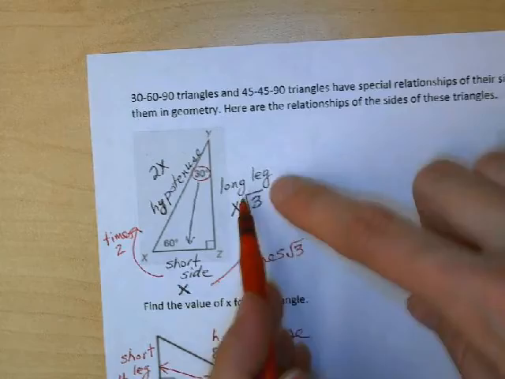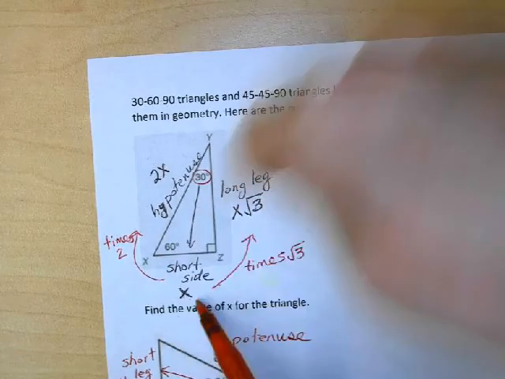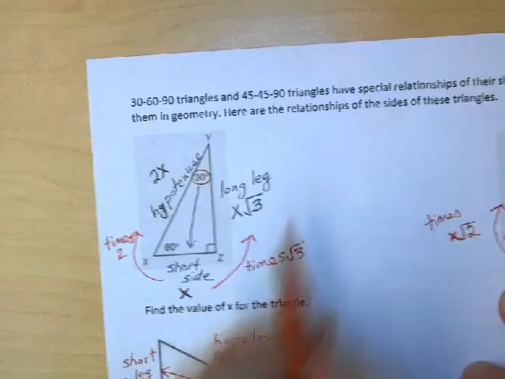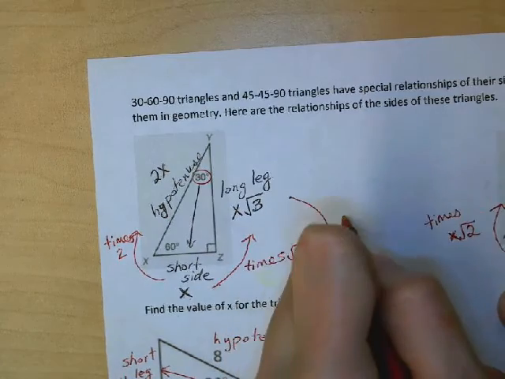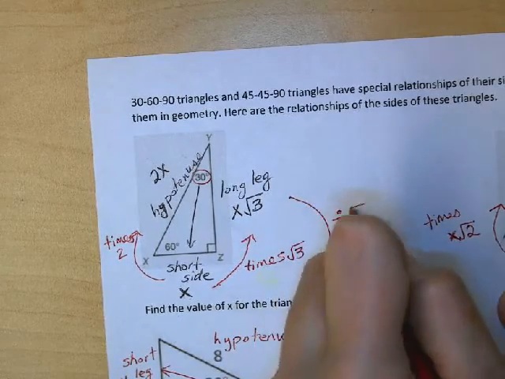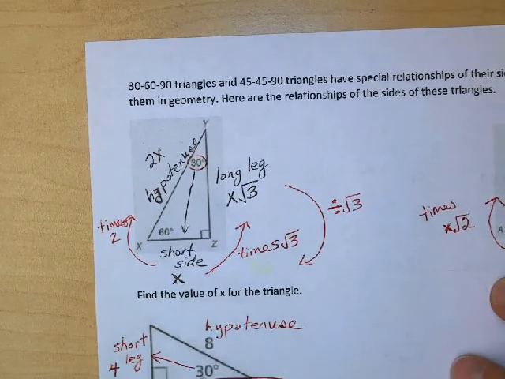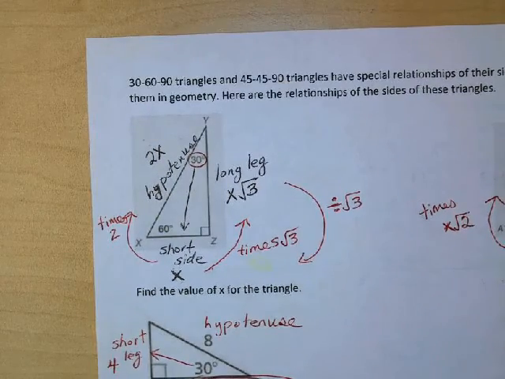But if you have the long leg and you have to get the short leg, you have to divide by square root of 3. If you go this way, you have to divide by square root of 3. So you've got to think it through. Maybe put arrows. Hopefully that helps you a little bit.